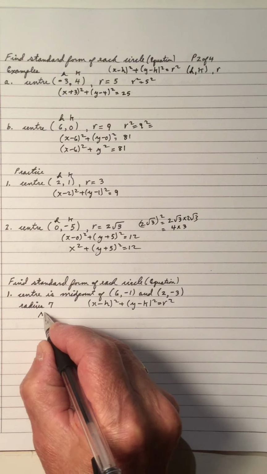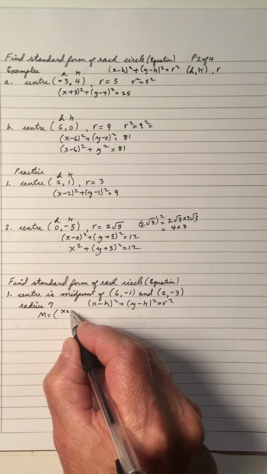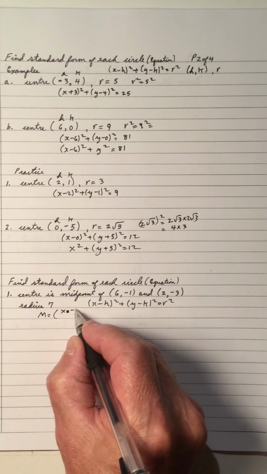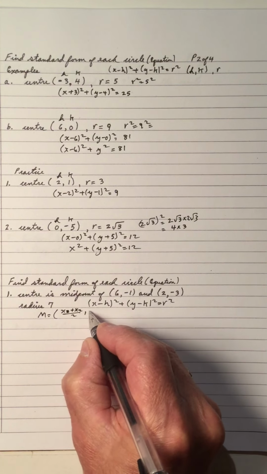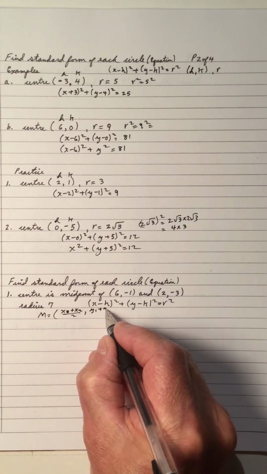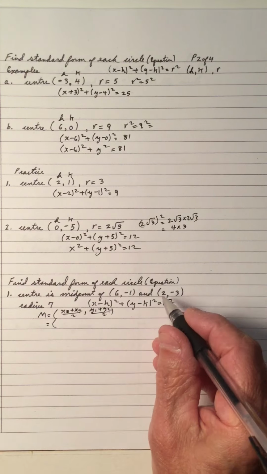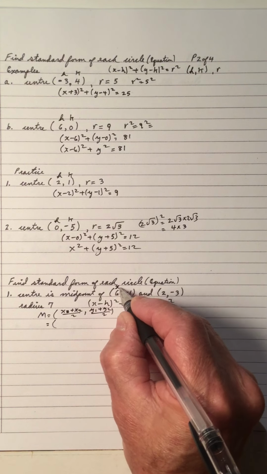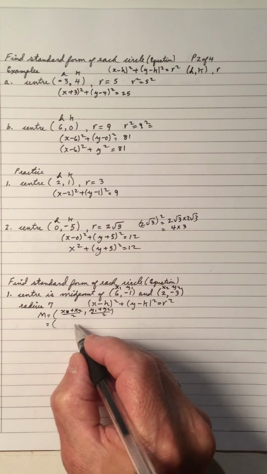So the midpoint formula is M equals x1 plus x2 over 2, and y1 plus y2 over 2. So the midpoint, we're adding it up. So we could say that this is x1, y1, x2, y2, just to keep it straight.